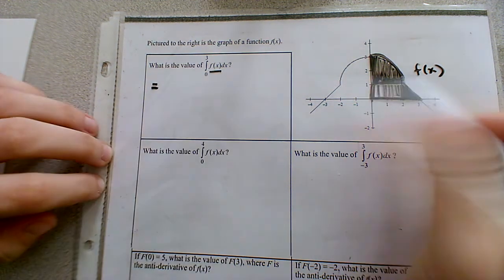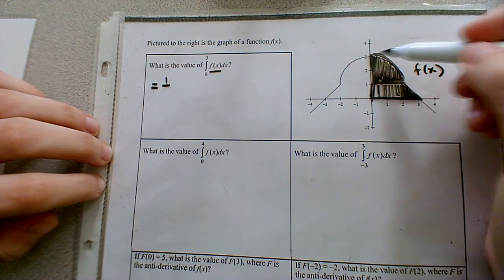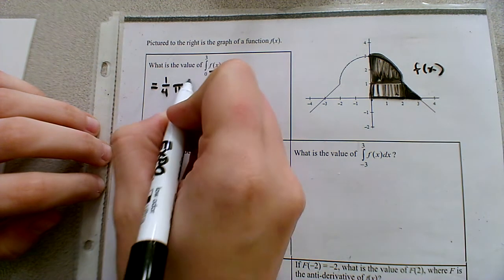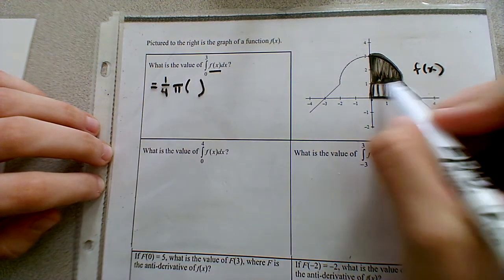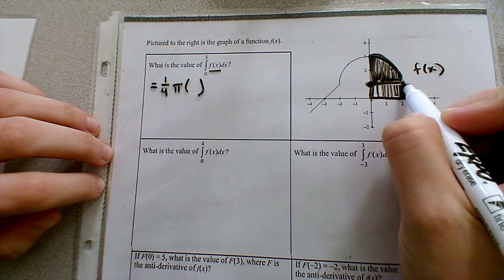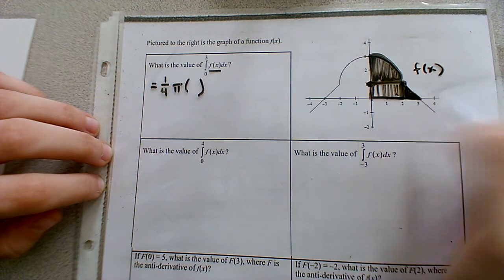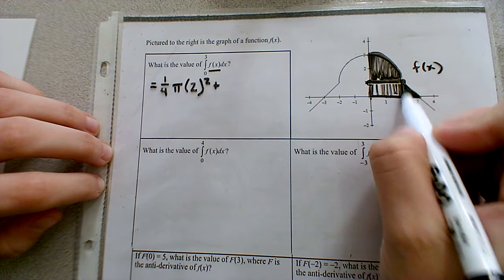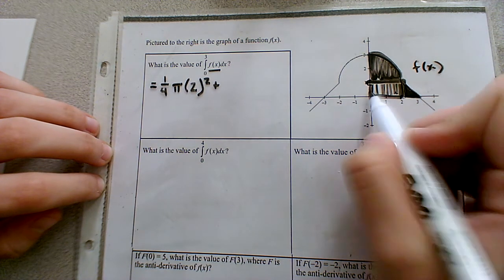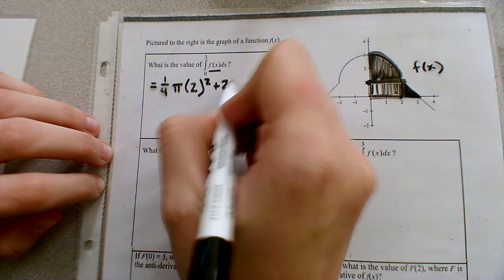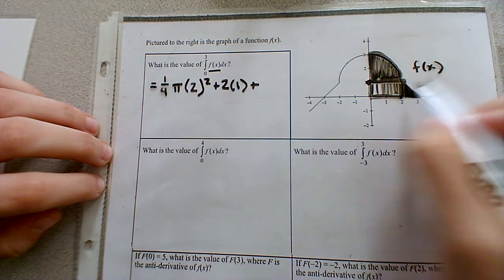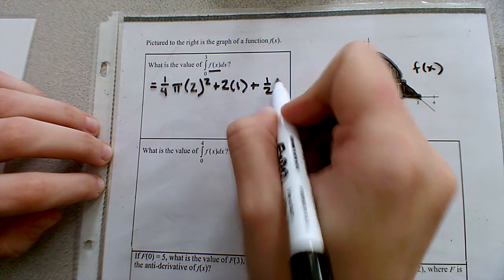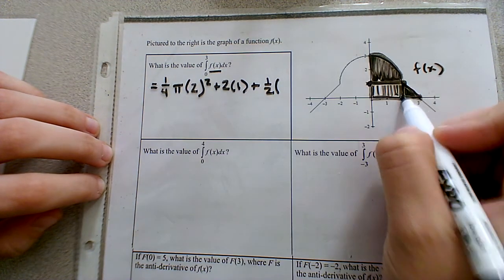So for my quarter circle, I need 1/4 pi times the radius squared. So here's my center, I go out to the edge, and that would be a distance of 2. Then I'm going to add the area of this rectangle, which has a base of 2 and a height of 1. And then I'll add the area of this triangle on the end. So that'd be 1/2, the base is 1, and the height is 1.